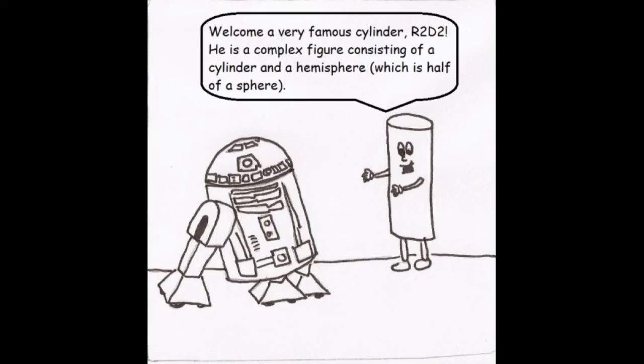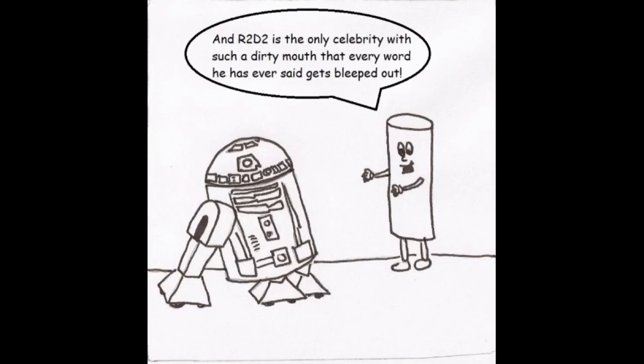Yes, audience, welcome a very famous cylinder, R2-D2. He is a complex figure consisting of a cylinder, right here, and a hemisphere, which, again, is just half of a sphere. And R2-D2 is the only celebrity with such a dirty mouth that every word he has ever said gets bleeped out.